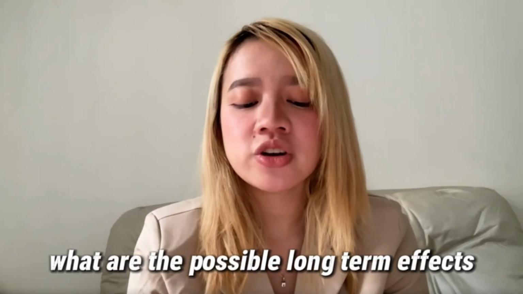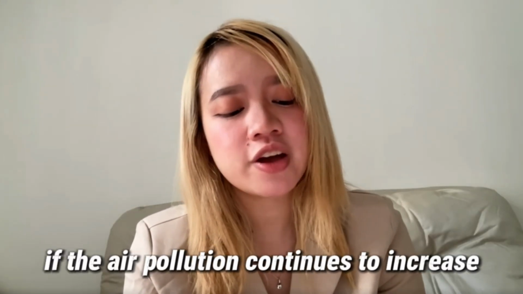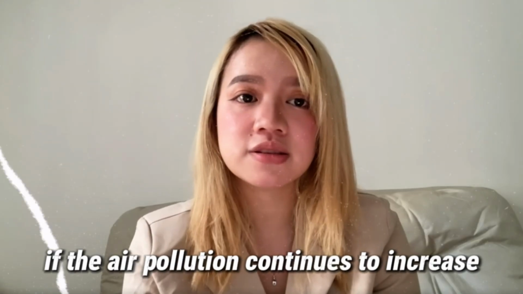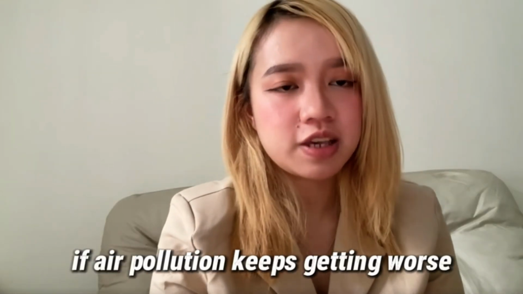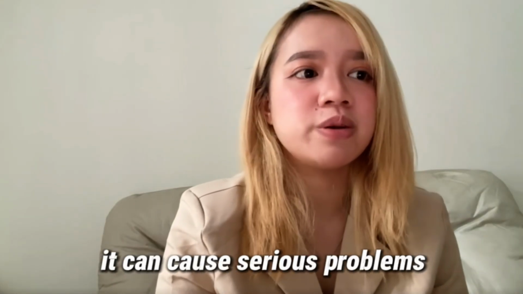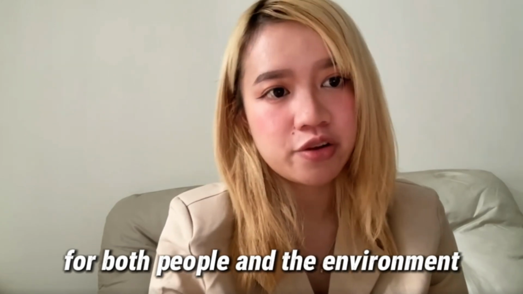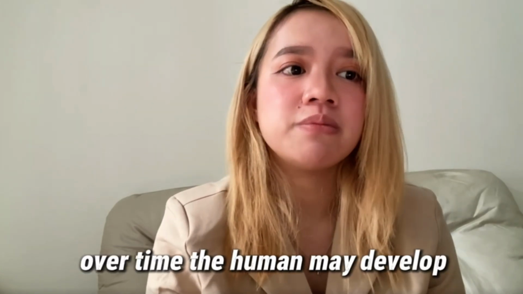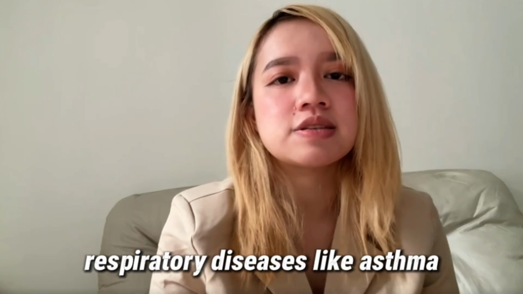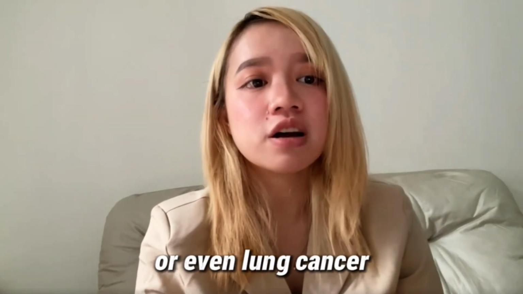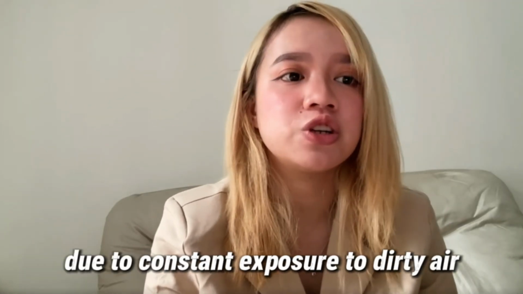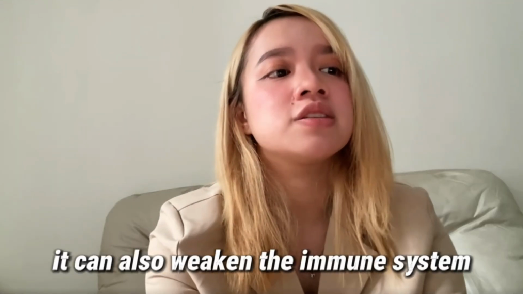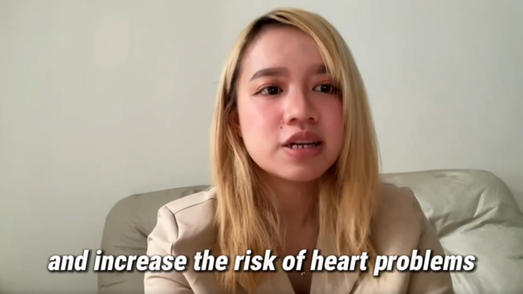And number 10, what are the possible long-term effects if the air pollution continues to increase? If air pollution keeps getting worse, it can cause serious problems for both people and the environment. Over time, humans may develop respiratory diseases like asthma or even lung cancer due to constant exposure to dirty air. It can also weaken the immune system and increase the risk of heart problems.